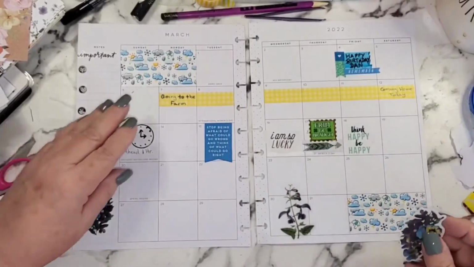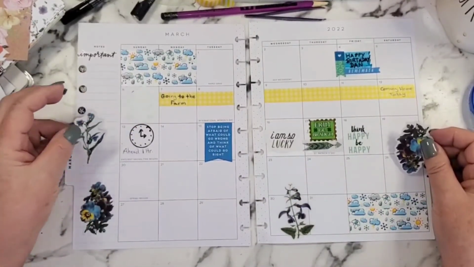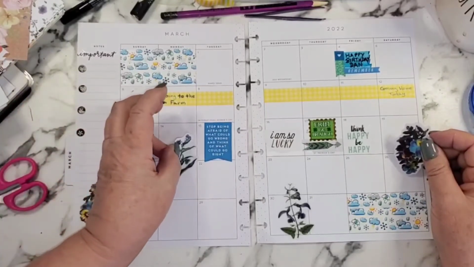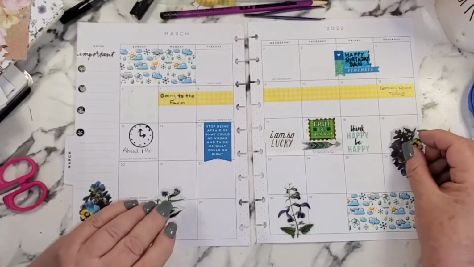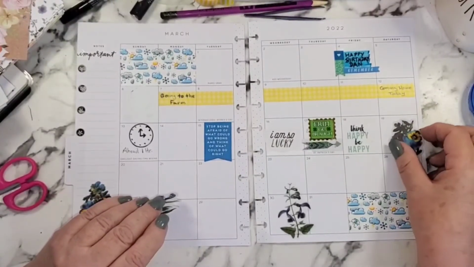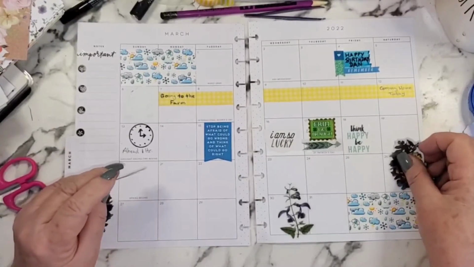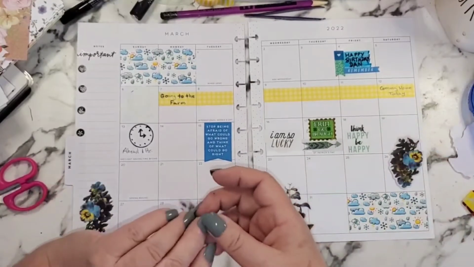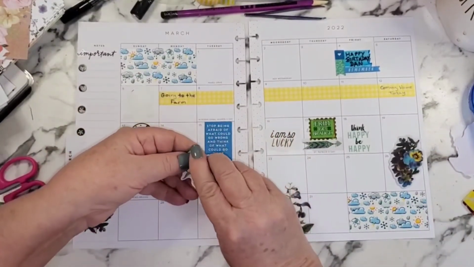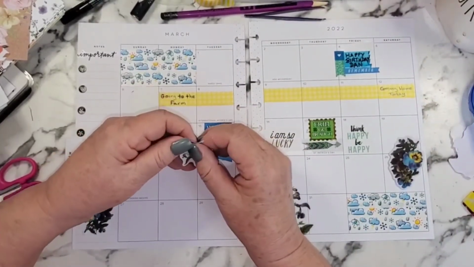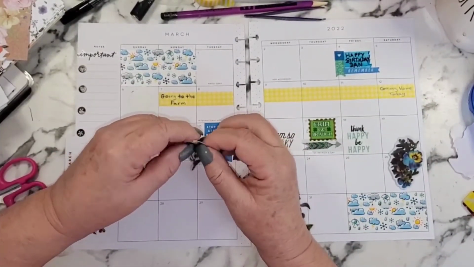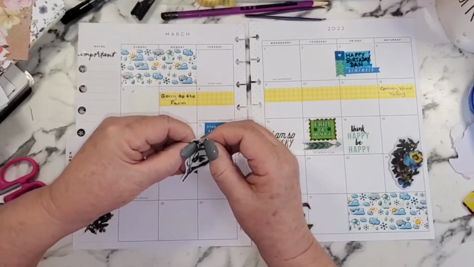I'm just going to try to put a little bit of blue around the page. So I might put that up there, and this one over here, maybe. Like that. Yeah, I think that's what I'm going to do. I don't have a lot of stuff happening in March. I don't have a lot of stuff happening in my life right now.